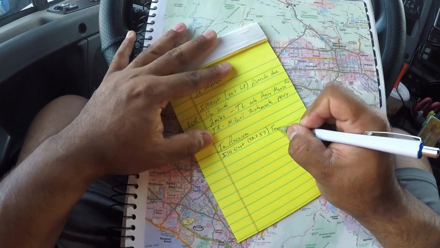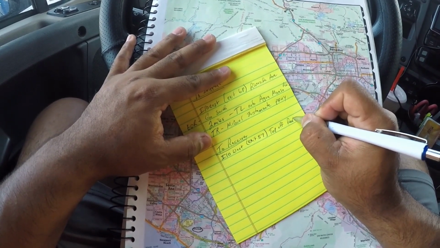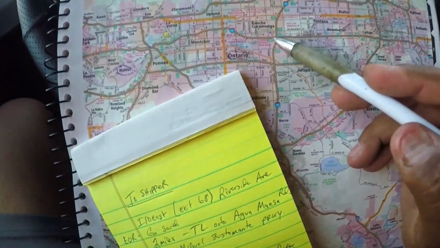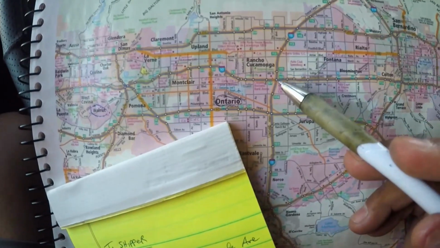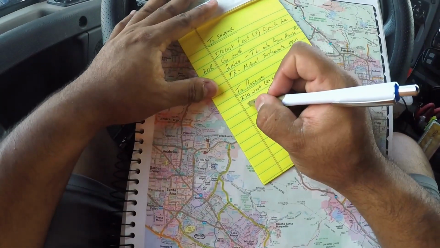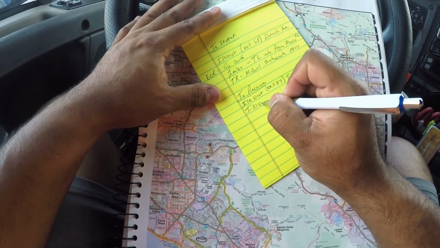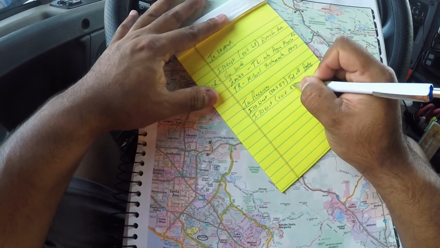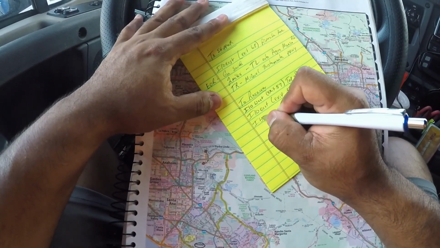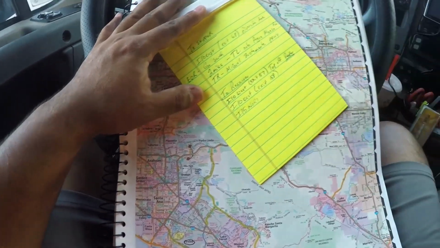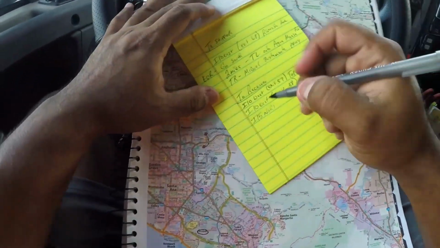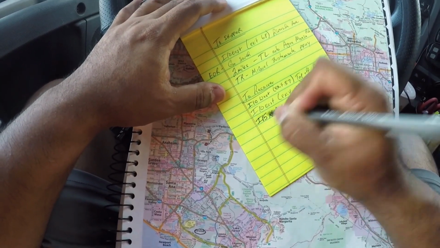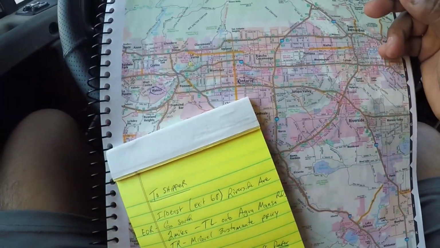So all right, so from there we're gonna get on 15. So that's right there. So we're gonna go I-10 east. Exit 58. We're gonna go I-15 north. We're gonna go take north all the way up to 40.